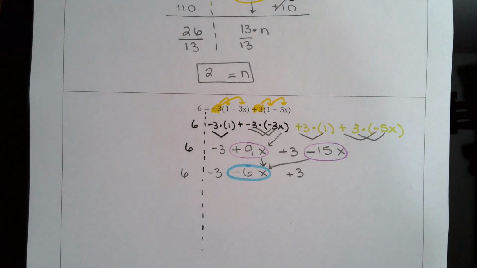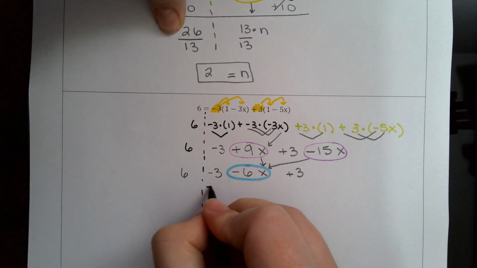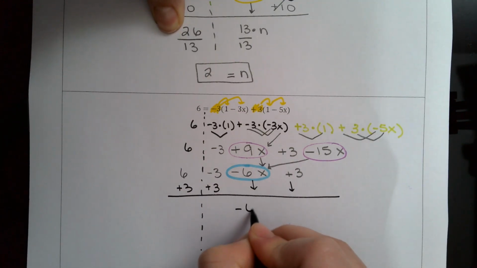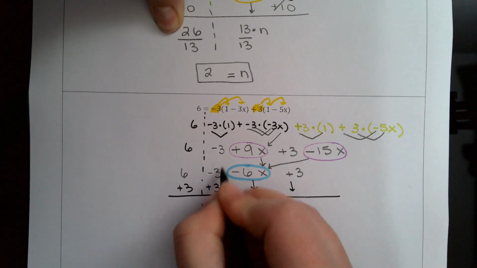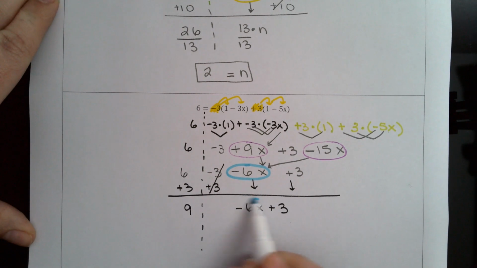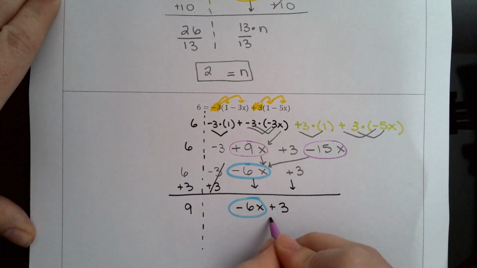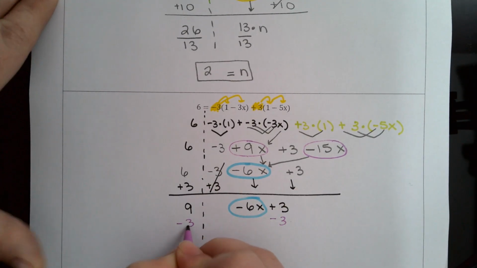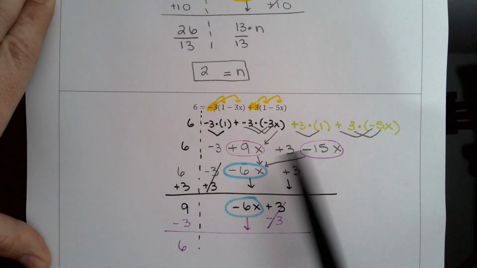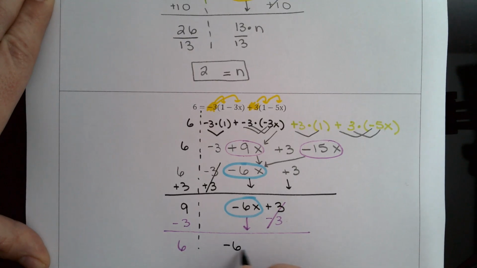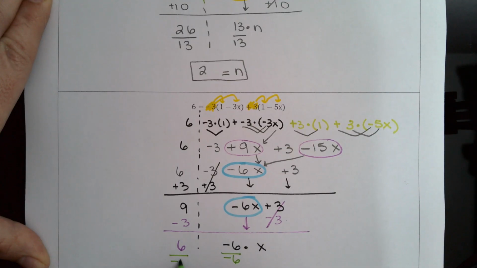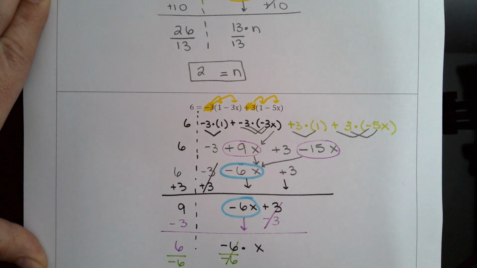Circling my x's, which means I'm going to add 3 to both sides, bring down everything else, which gives me 6, 7, 8, 9. I'm going to circle my x. Now I'm going to subtract 3. So sometimes it's better to combine like terms earlier, because now we're back to 6. So our 3's would have canceled out here. Negative 6 times x, divide by negative 6, divide by negative 6. x is equal to negative 1.